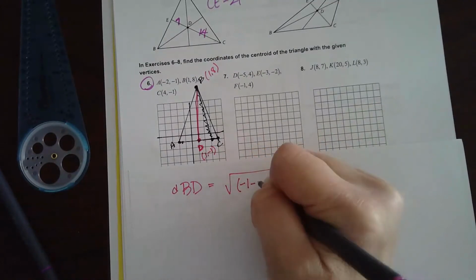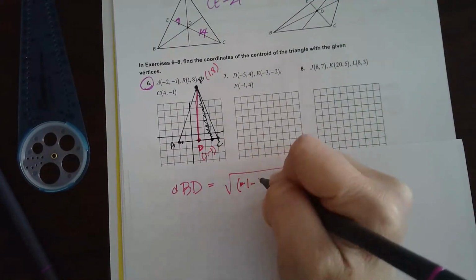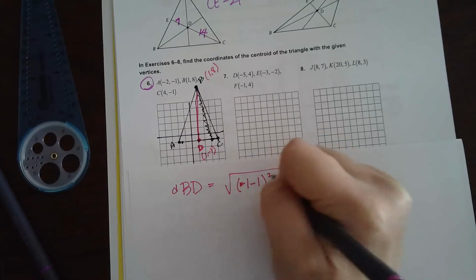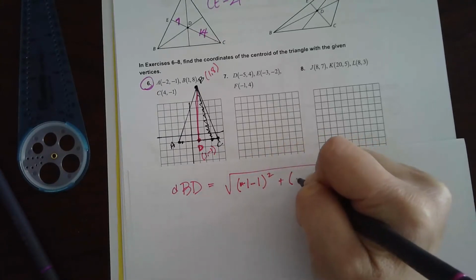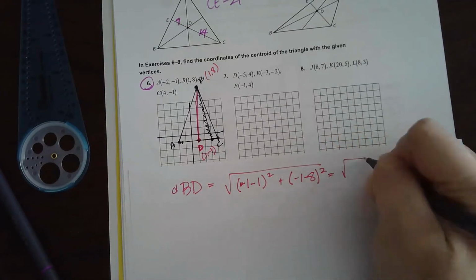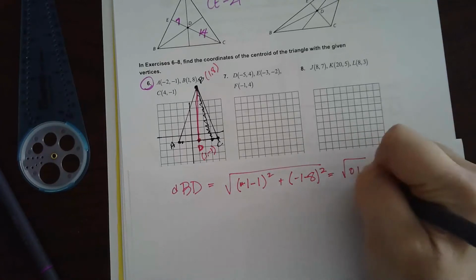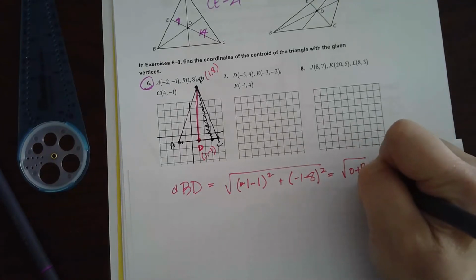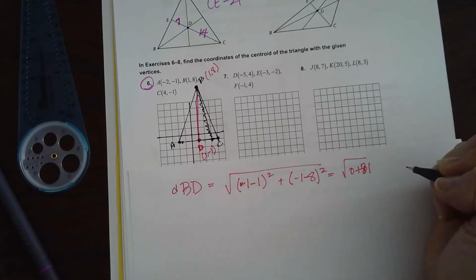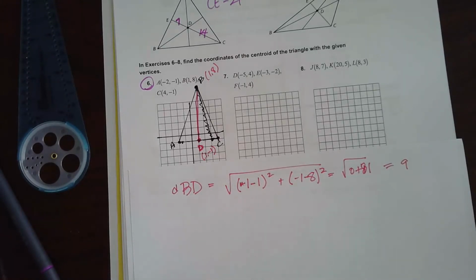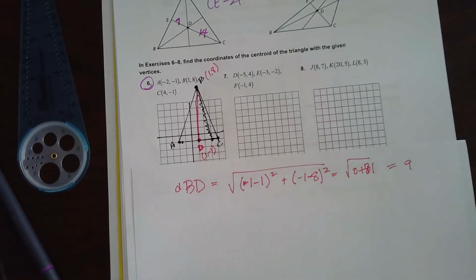The square root of x2 minus x1 squared plus y2 minus y1 squared. So I get 0 plus 9 squared, which is 81. And so I get 9. So what I figured out is the distance from B to D is 9.